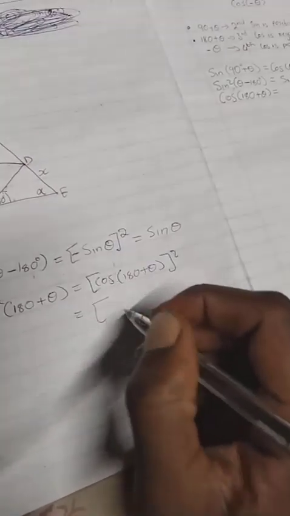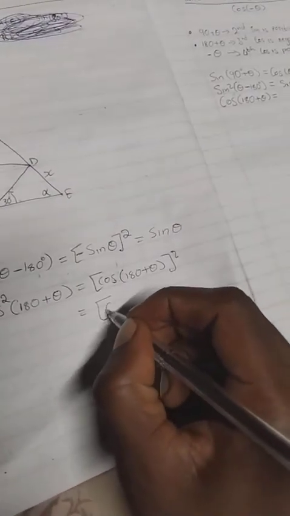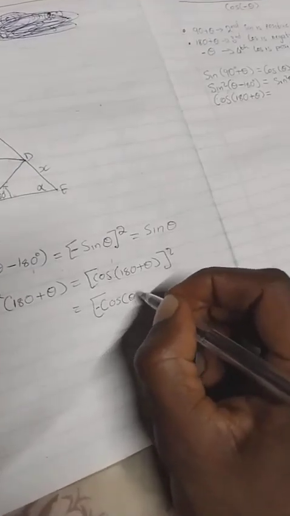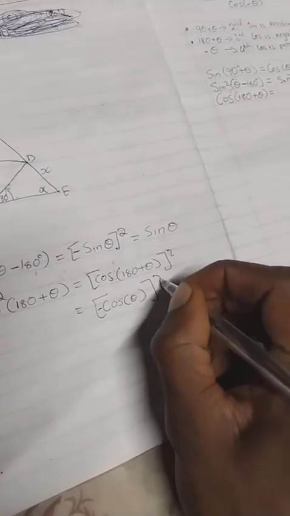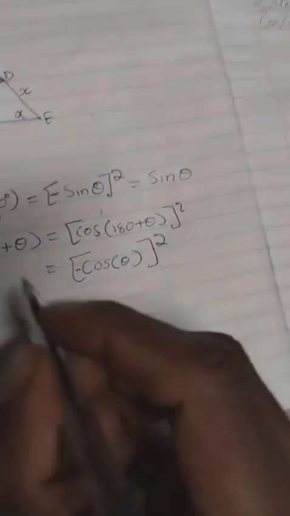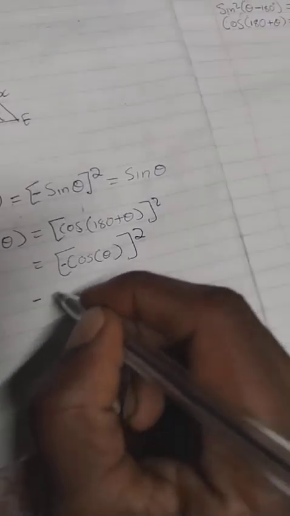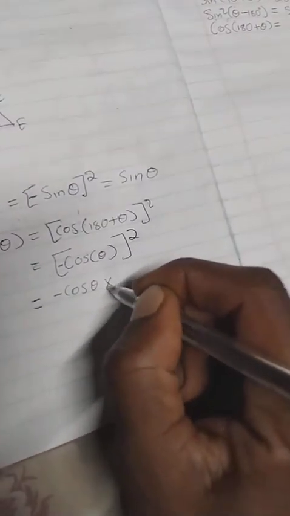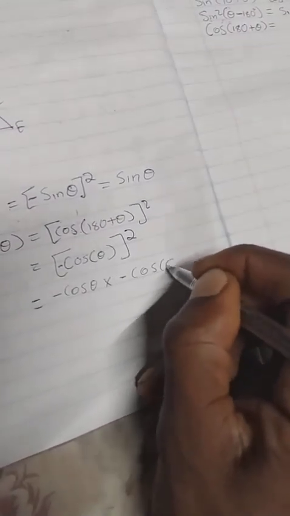So we are going to have negative cos theta, and all squared. So since we are having this all squared, this is equivalent to negative cos theta multiplied by negative cos theta.